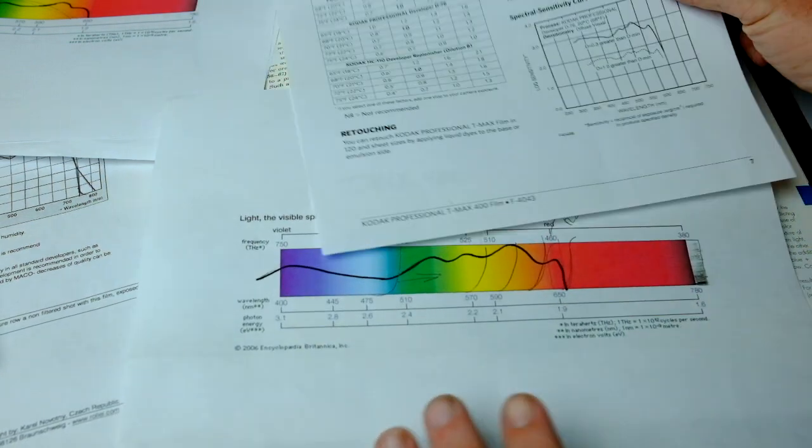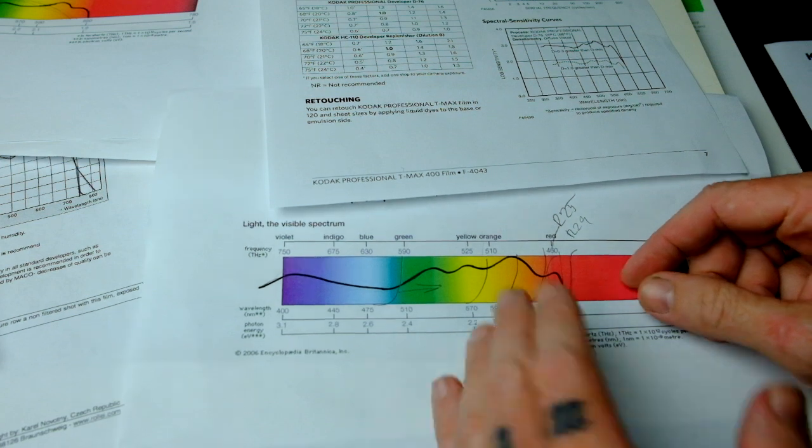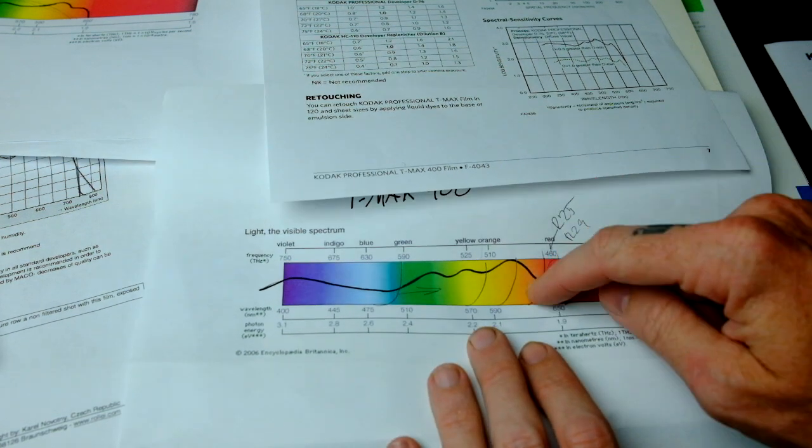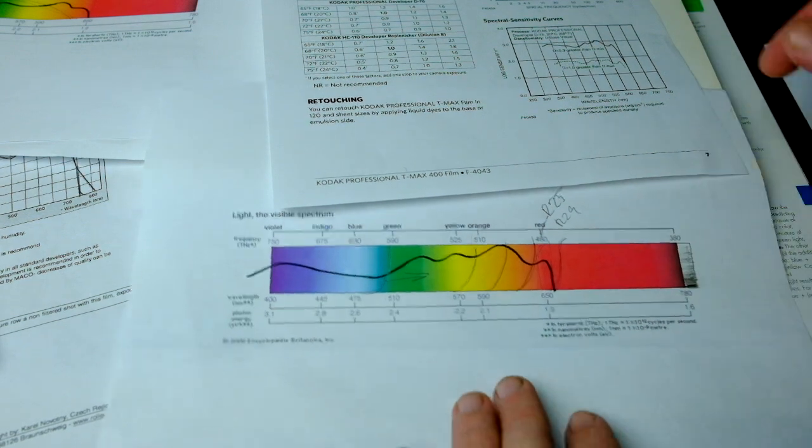And so this is how you do it. You look at this and you make a decision based on this information here, whether or not this can do what you want it to do. That's what these are for.